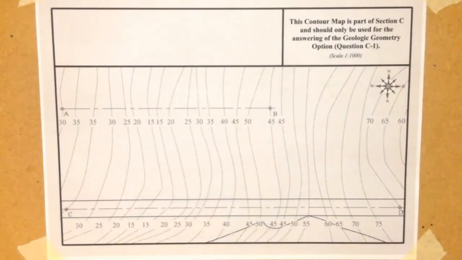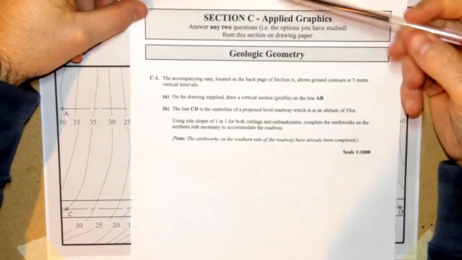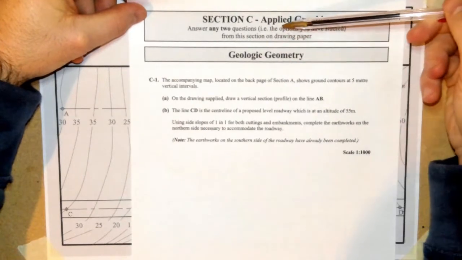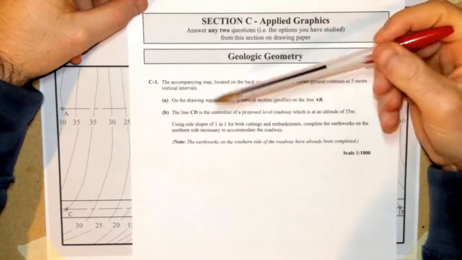Hi folks, so what we have in front of us here is the 2013 Road Geometry Ordinary Level question, and what we're going to do is read through the question and then complete it here. It's in section C of the paper, usually in the applied graphics section, and it's usually the first question as well.